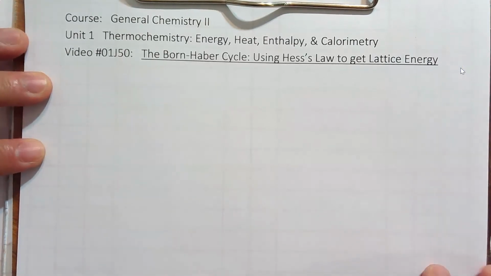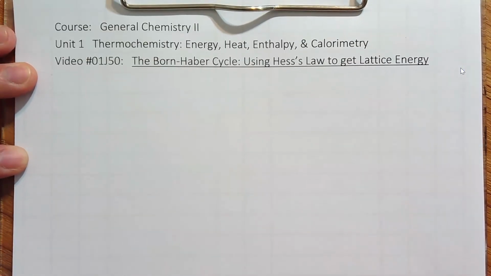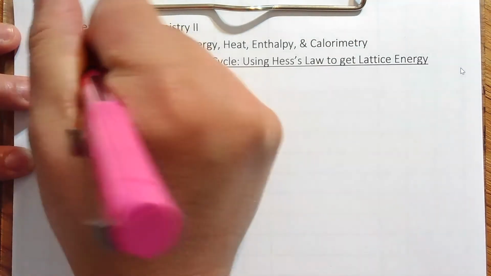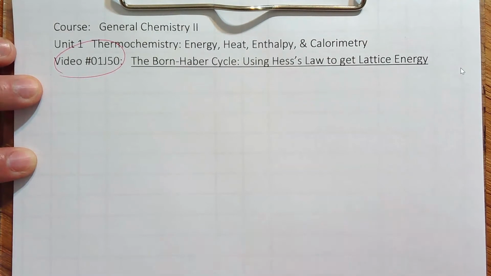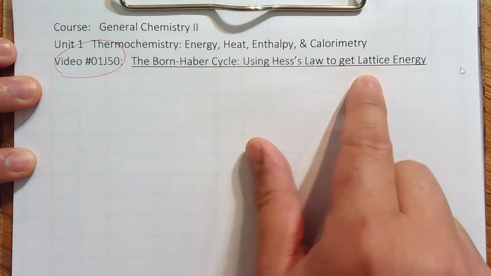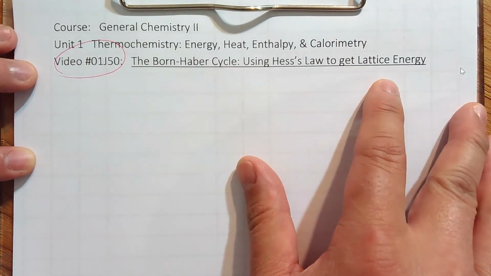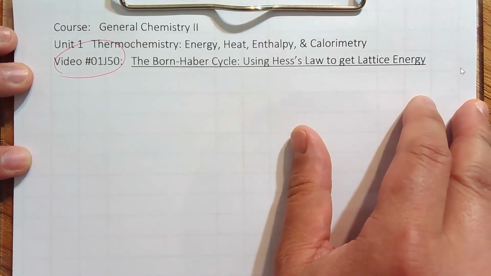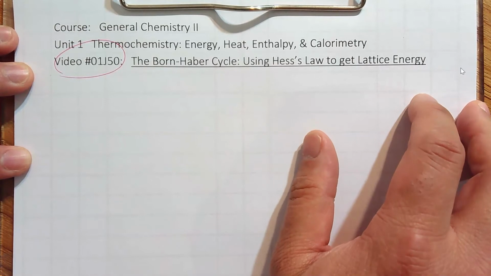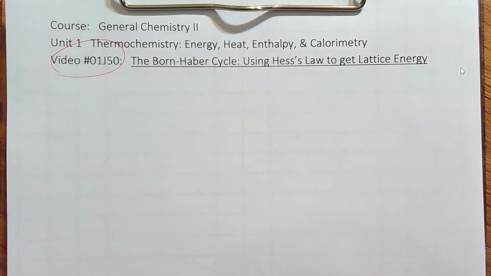Hi, welcome back. So I suspect the way that my colleague taught me is probably a really good way to teach the Born-Haber cycle to get lattice energy. I've read the textbook many times and I see the same diagrams over and over again, and it never really clicked with me until my colleague taught me this way.